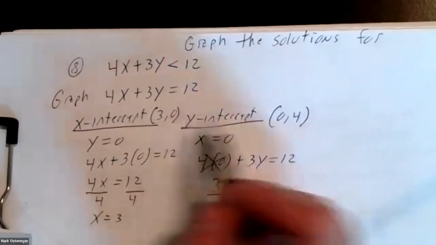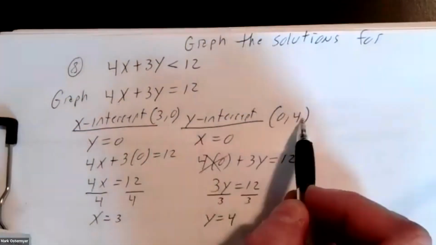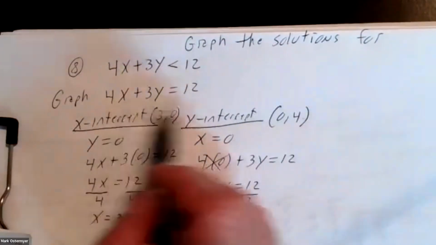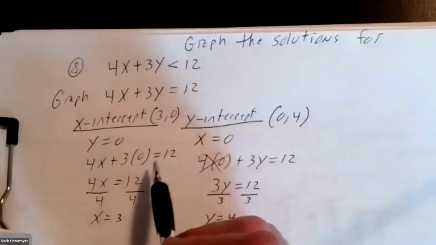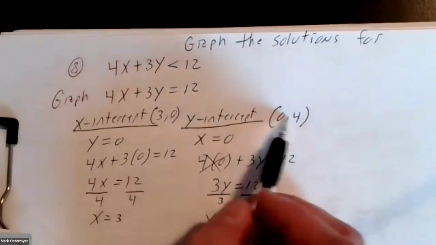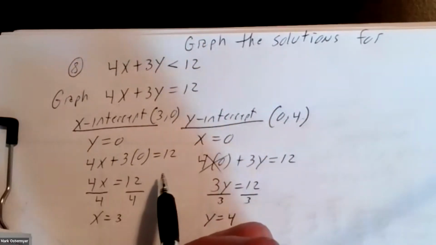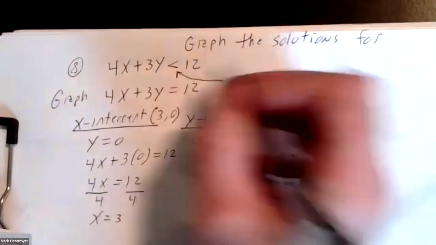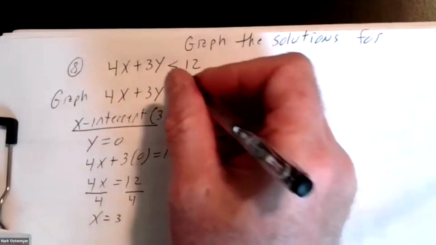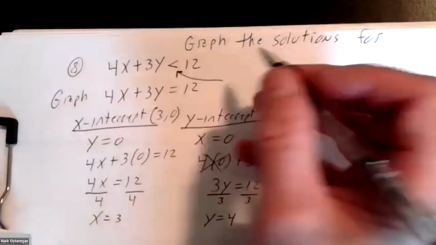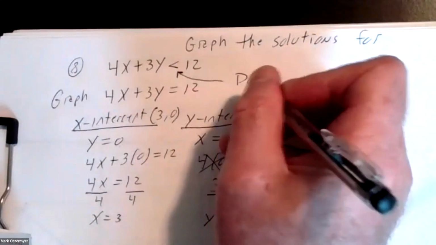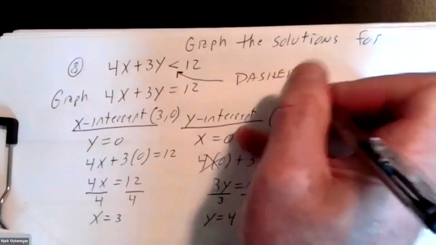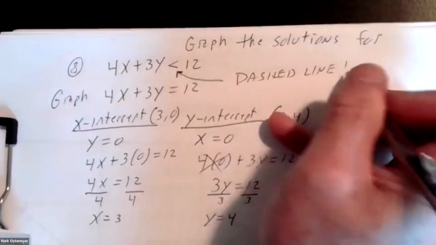Now that I know the x-intercept and the y-intercept, and they're 2 unique points, that should be more than enough to graph this line. But I have a question for you. Would I put a solid or dashed line through these points? Solid or dashed line? Well, since we have a strict inequality here, strictly less than, with the equal sign not being present, we would have a dashed line going through the x and y intercepts.